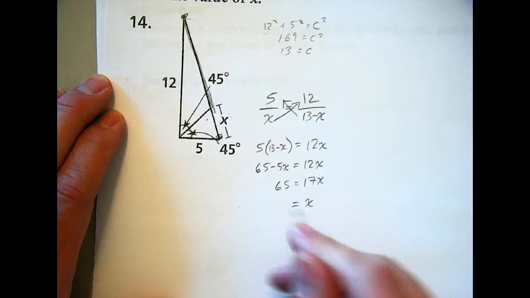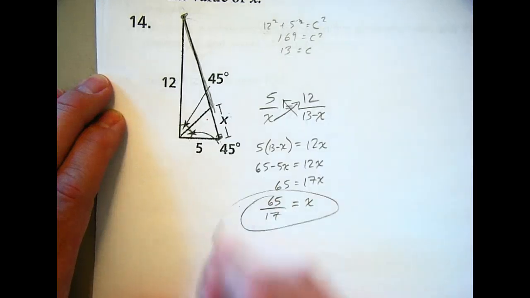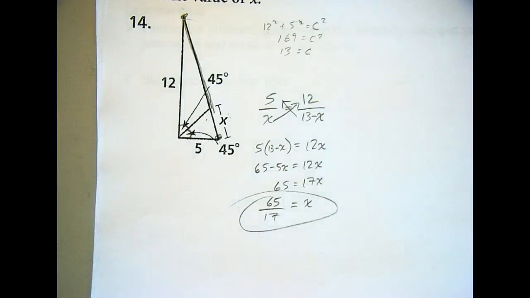What's that give us? 65/17ths. Totally sweet. Okay, you guys did a good job. We'll make it just mixed side.